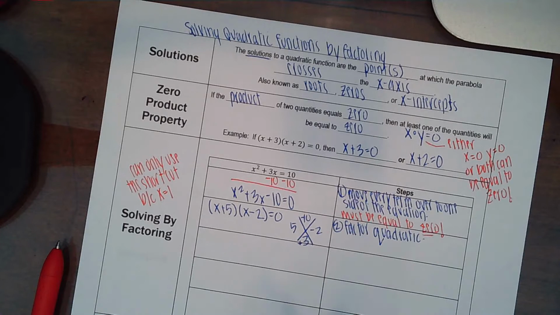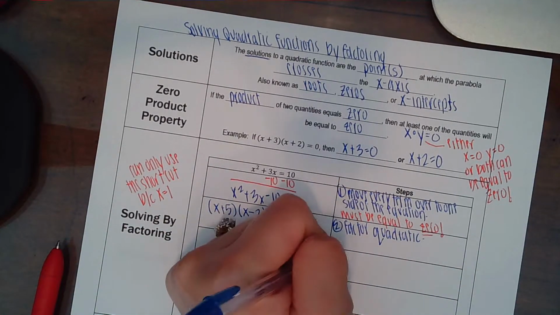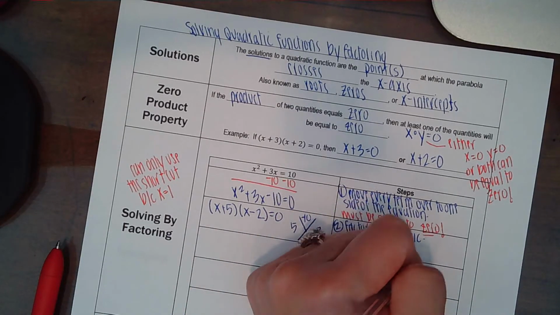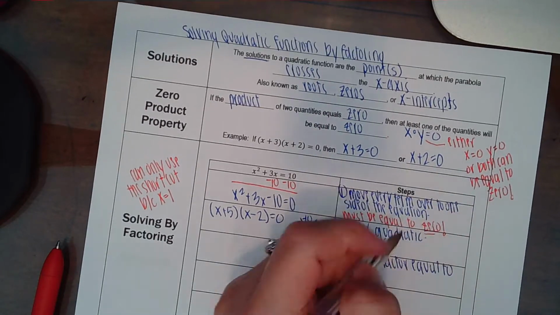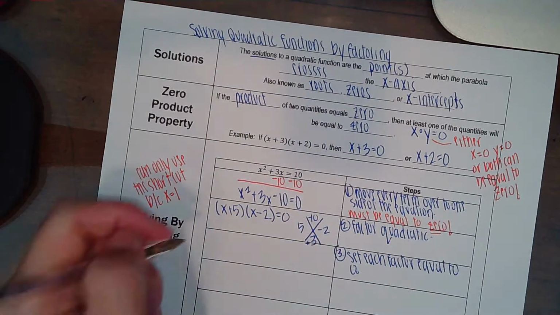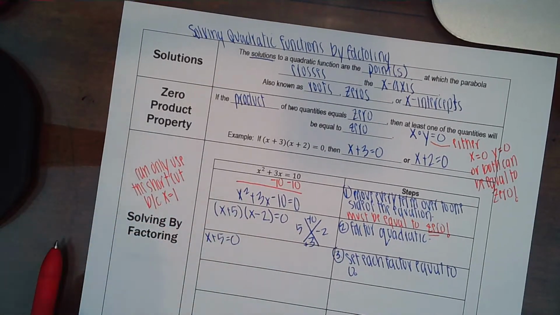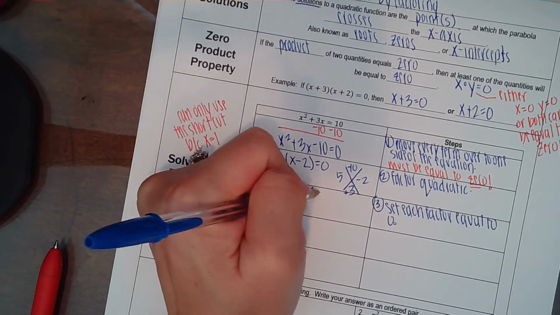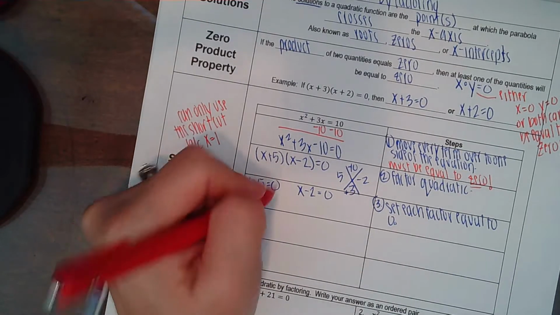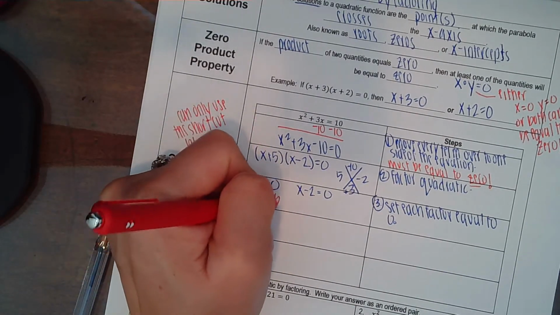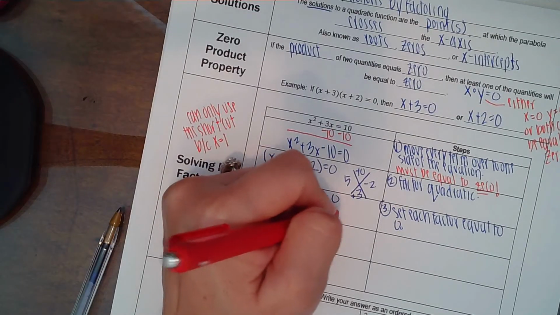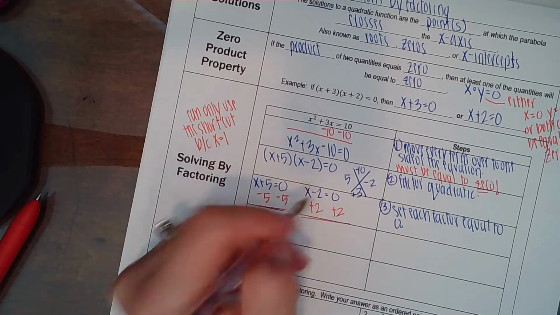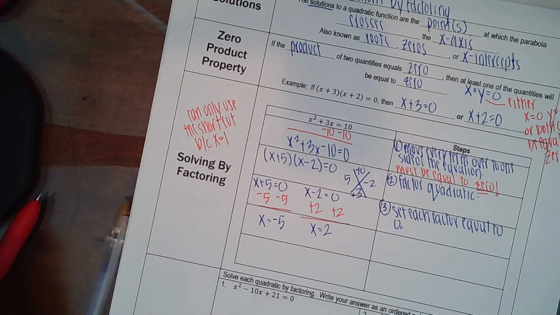Okay, the next thing I'm going to do is set each factor equal to 0. So I'm going to do x plus 5 equals 0. Zero product property right here, folks. I'm going to do x minus 2 equals 0. And then I'm just going to solve. So I'm going to subtract 5 and subtract 5. And I'm going to add 2 and add 2. And I will end up with x equals negative 5 and x equals a positive 2.